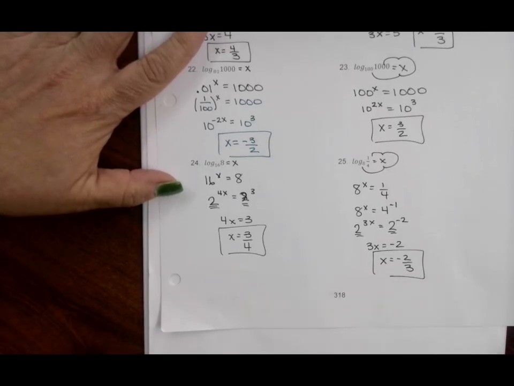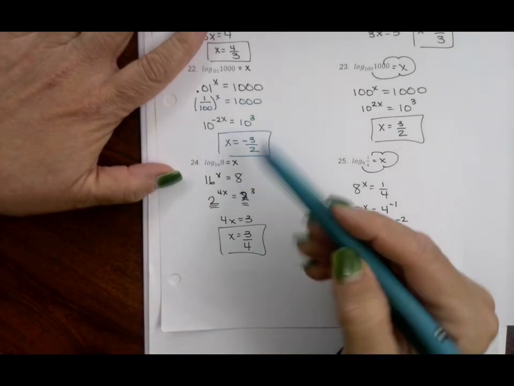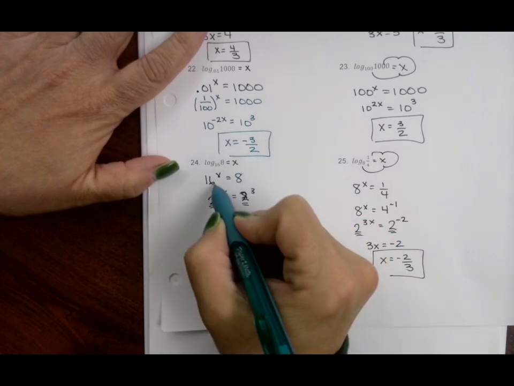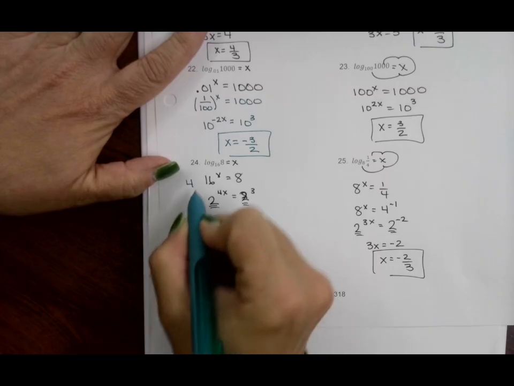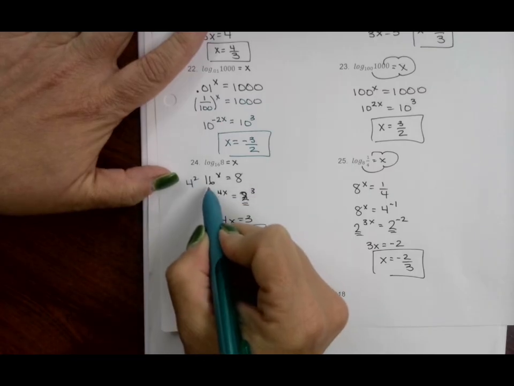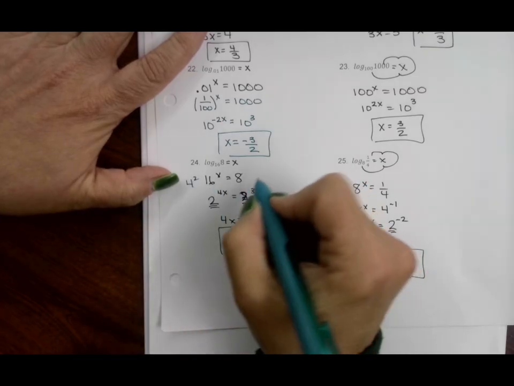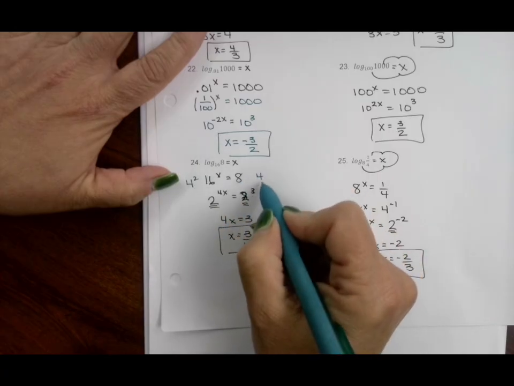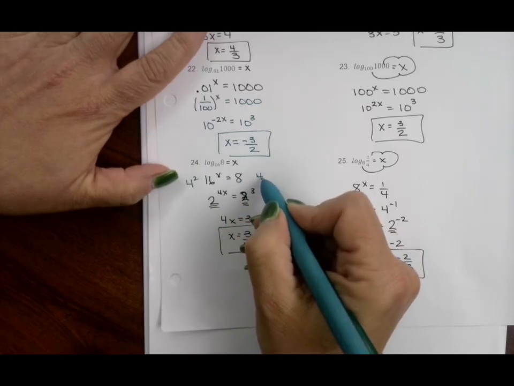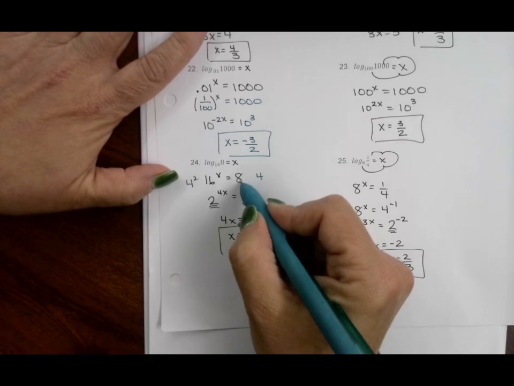Okay, here's what we have. Here's my two answers. So if you've got these, you can go ahead and disconnect. If not, let's talk about this. I cannot make this a base of 4, right? So this is a common mistake. This is not a base of 4. So 4 squared is 16. But I can't make this a base of 4, right? If I make this 4, there's no way for me to make this equal 8, right?